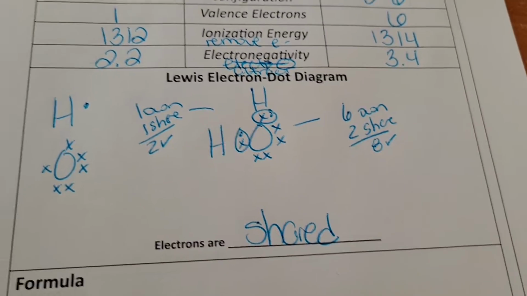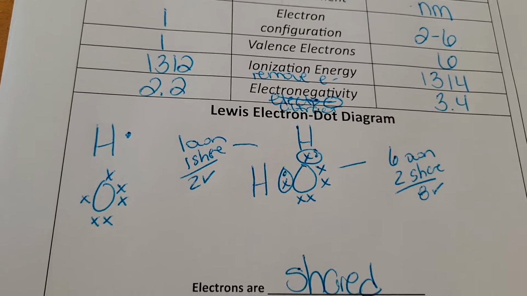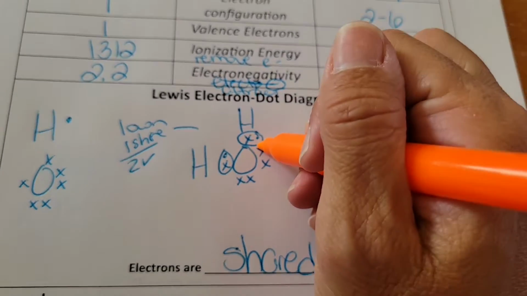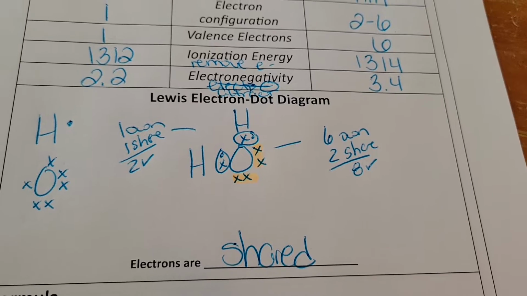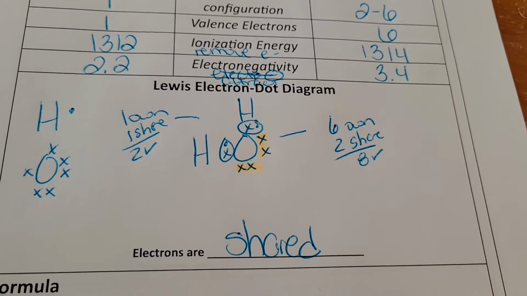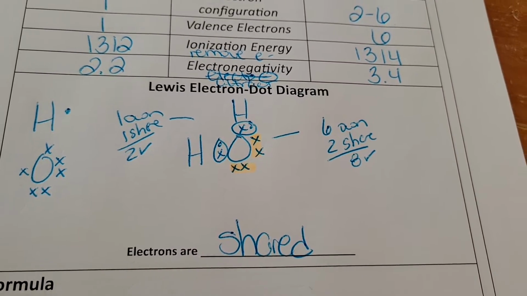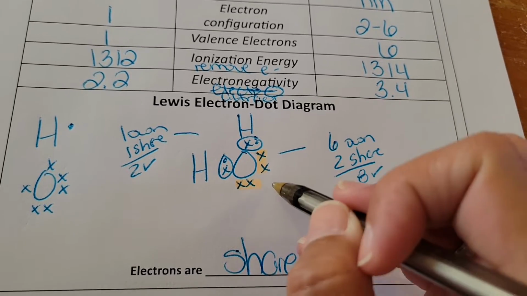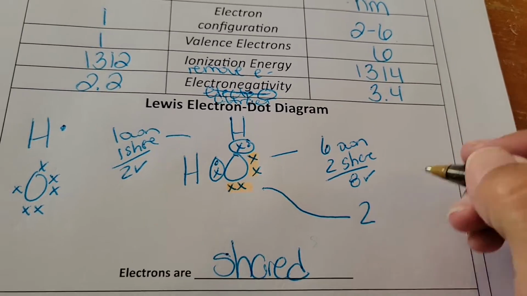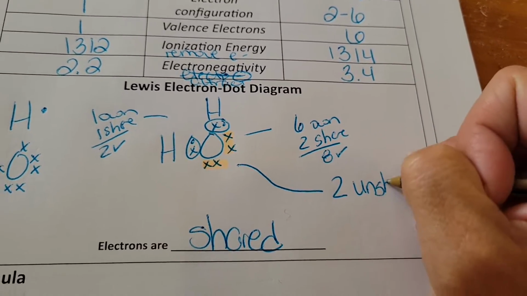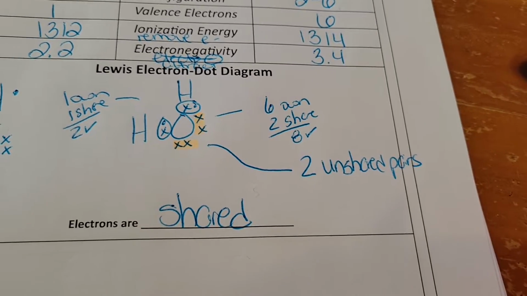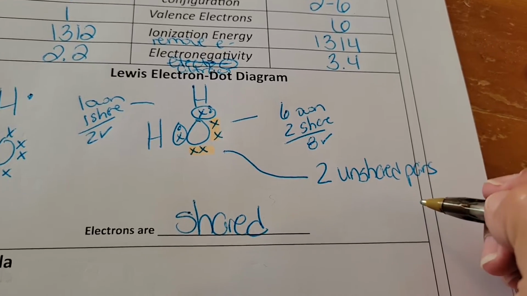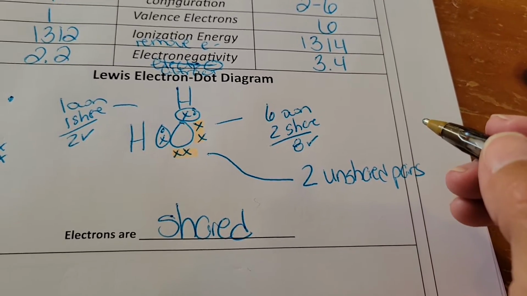Now, something different and new that's on this one is, if you notice, we have these 2 pairs of electrons on the center atom. Those are called unshared pairs, meaning they're not shared with anything. Okay, so we have 2 unshared pairs. And unshared pairs are unshared electrons on the central atom.